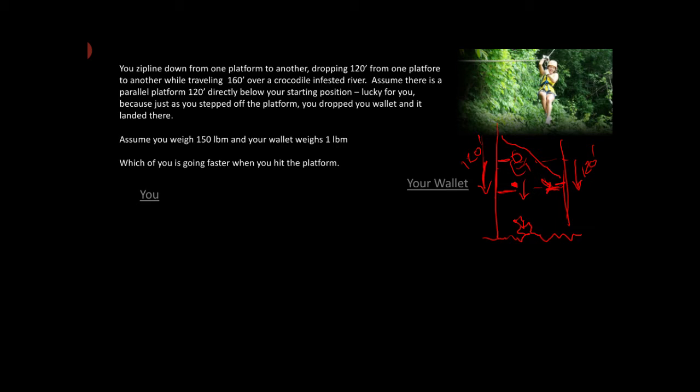We're going to do that with the work-energy theorem, which says that the work is equal to the change in the kinetic energy. Both you and your wallet right up here have zero kinetic energy because you haven't started moving yet. When you get down here, you'll be at your maximum speed of the problem. So that's the main idea of this problem. That's what we're going to look at.